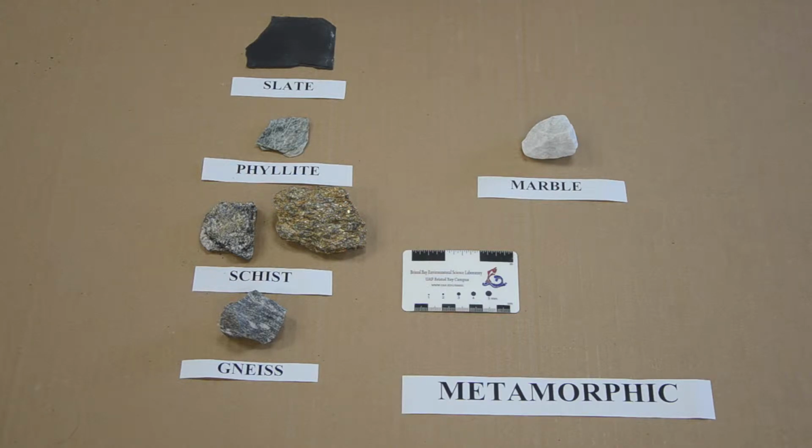One of the key things when we talk about metamorphic rocks is the idea of them under pressure. And pressure comes in two forms. You can either have uniform pressure or you can have differential pressure. Uniform pressure is just the fact that it's buried in the earth.